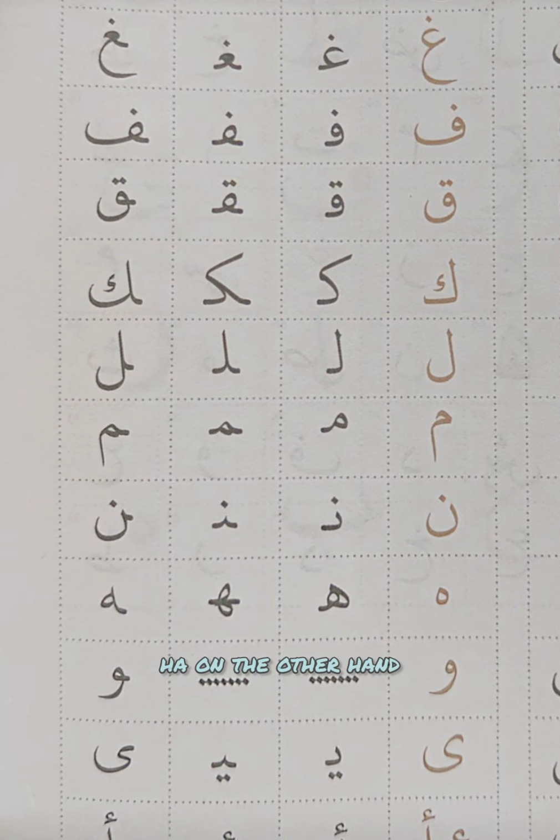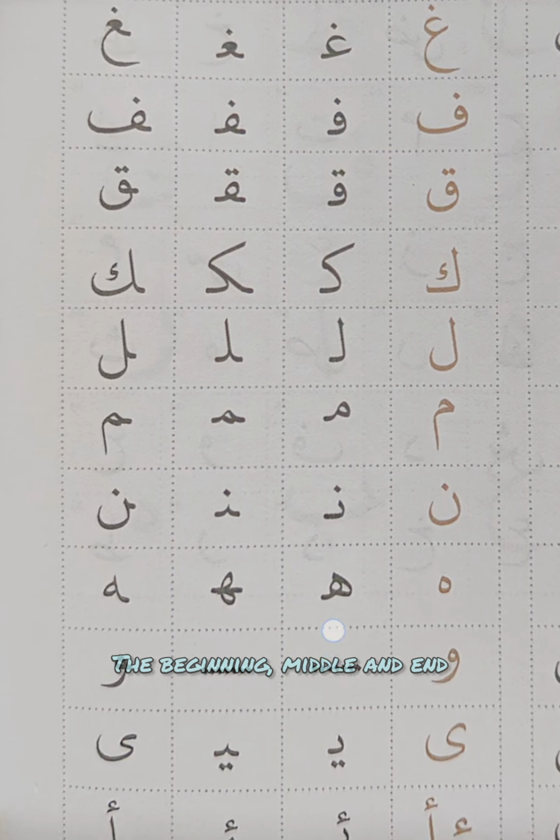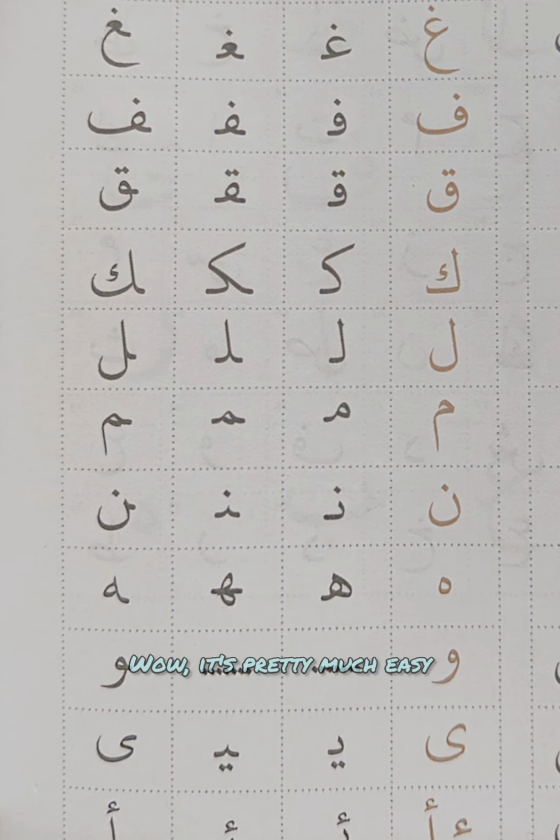Ha, on the other hand, has three different looks. One is this, the beginning, middle, and end. Okay. Wow is pretty much easy because it looks the same on its own, and at the beginning and middle it doesn't have it, and at the end it does have it, but it looks the same. Yeah, also very unique, it has two dots at the bottom. I believe if you look at the other letters, you won't see any two dots at the bottom.